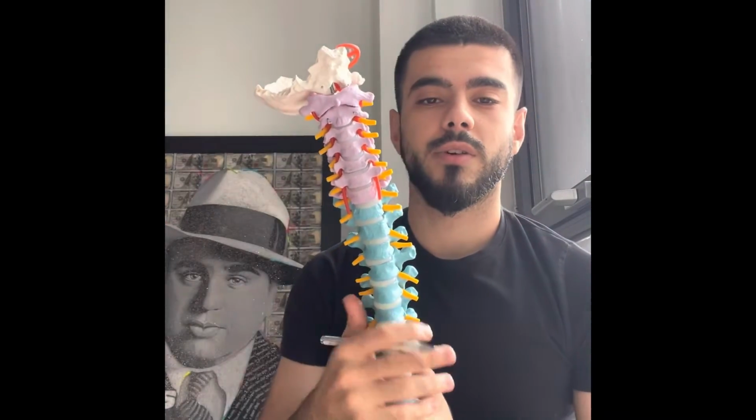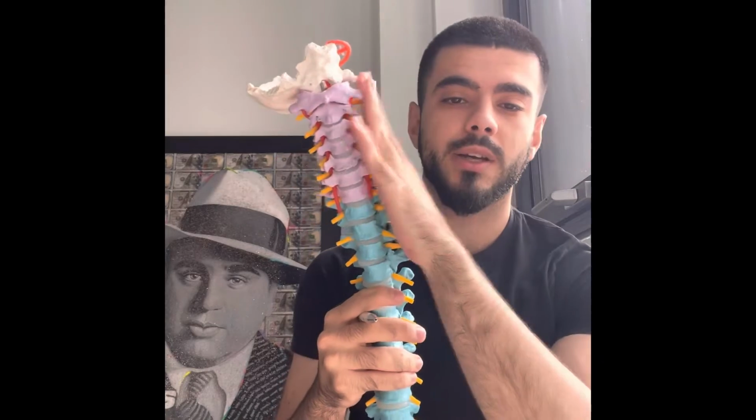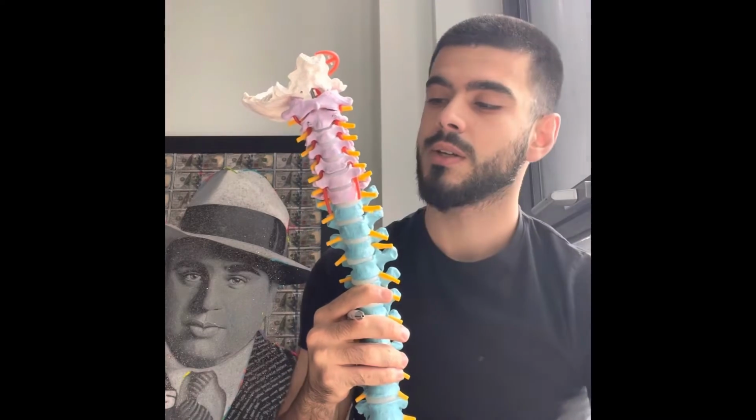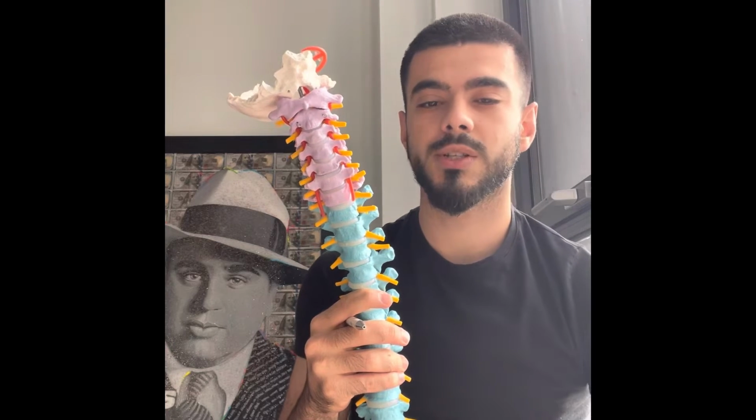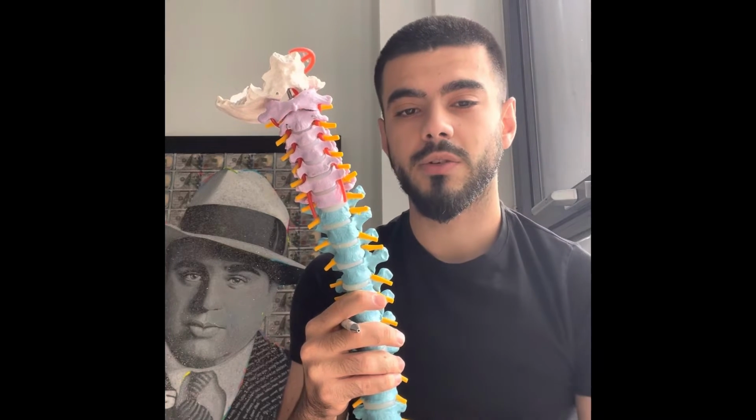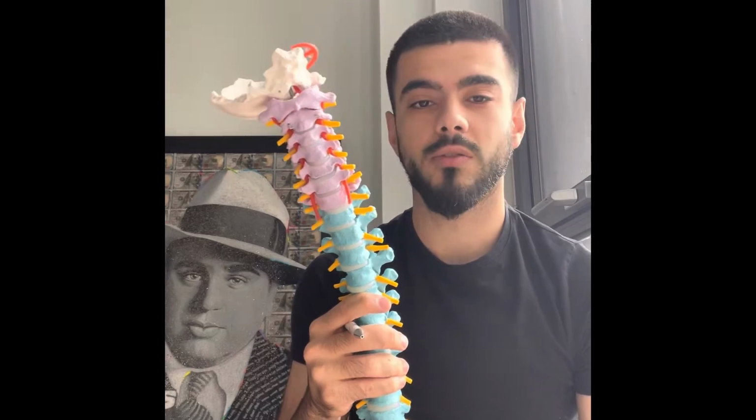Today's lecture is gonna be about the neck. Okay, this purple section here. I'm just gonna briefly describe the anatomy of it and the most common conditions that I see. I'm gonna try to keep everything short and sweet because I can go on for hours.